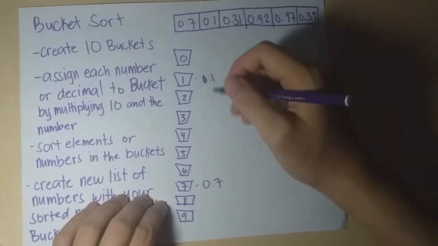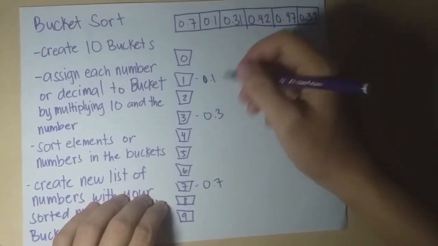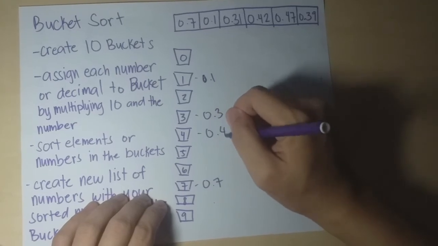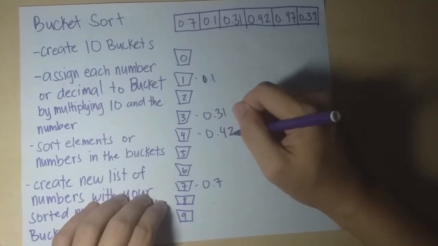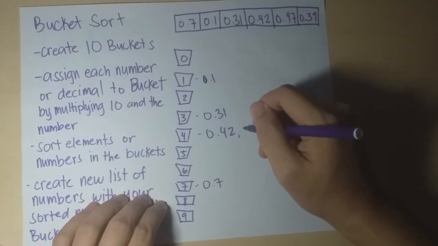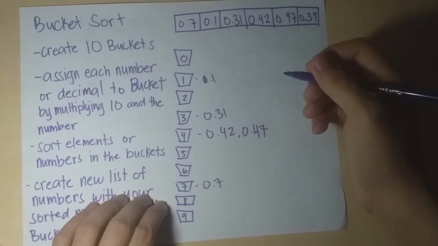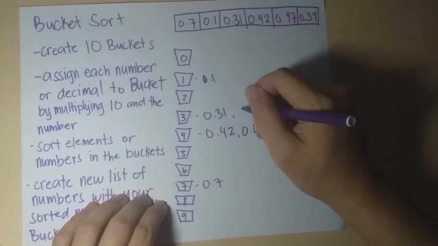And 0.31 goes to bucket number 3. 0.42 goes to bucket number 4. 0.47 also goes to bucket number 4. And 0.39 goes to, yes, bucket number 3.